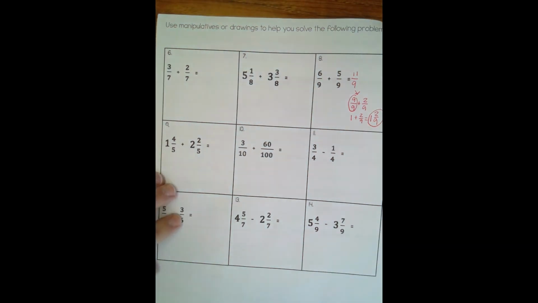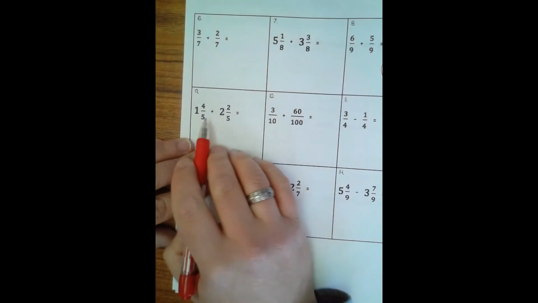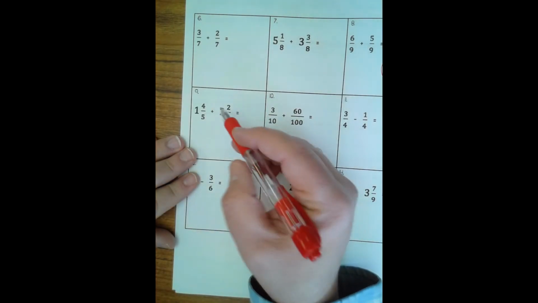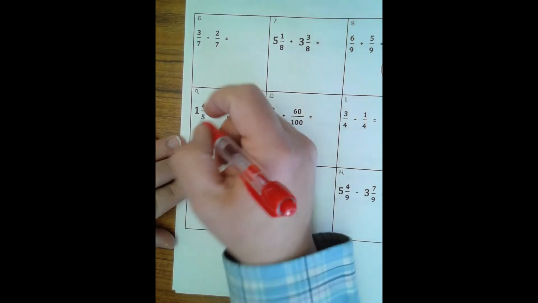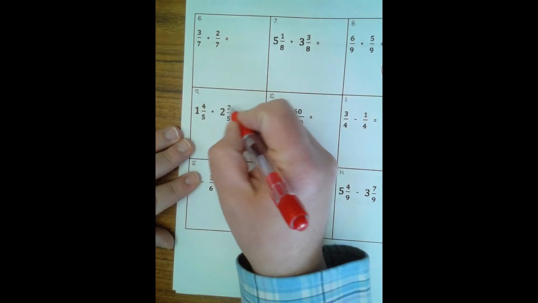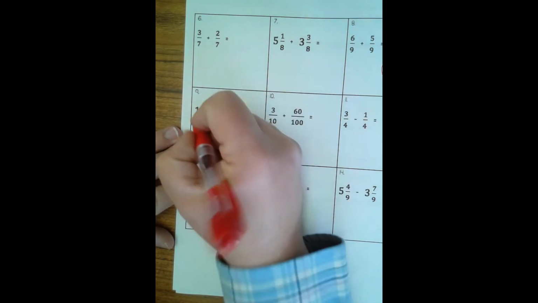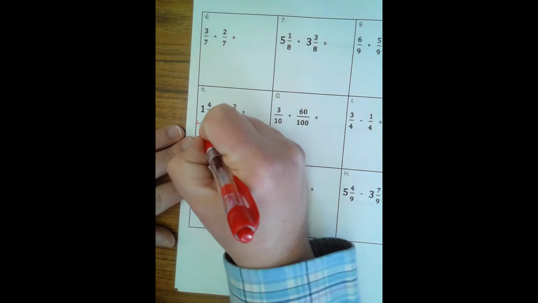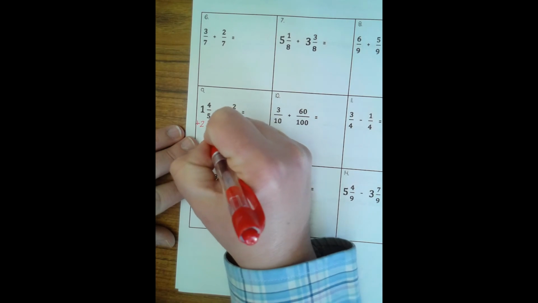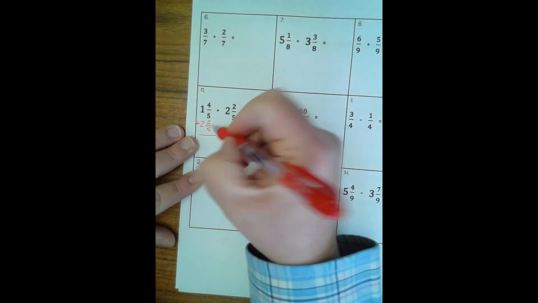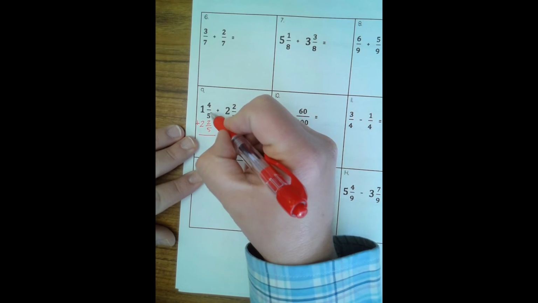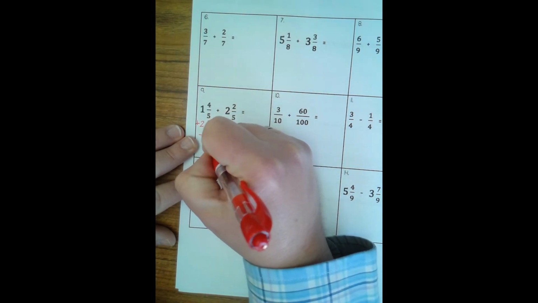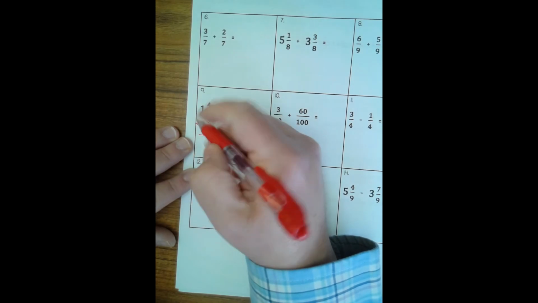Okay, let's look at question 9. So we have 1 and 4 fifths plus 2 and 2 fifths. So again, when I have mixed numbers like this, I like to stack them. So I'm just going to take my 2 and 2 fifths, and I'm just going to put it underneath the 1 and 4 fifths. So I'm just going to go 1 and 4 fifths plus 2 and 2 fifths. So then I'm going to add our fractions, which is 4 fifths plus 2 fifths, and that gives us 6 fifths. And then 1 plus 2 is 3.